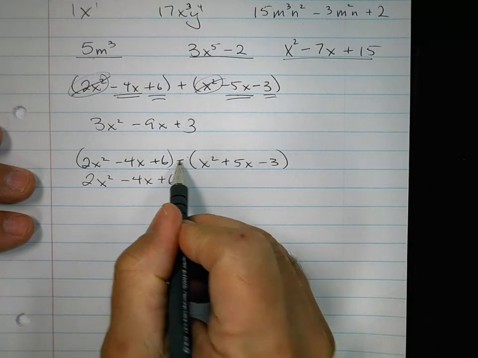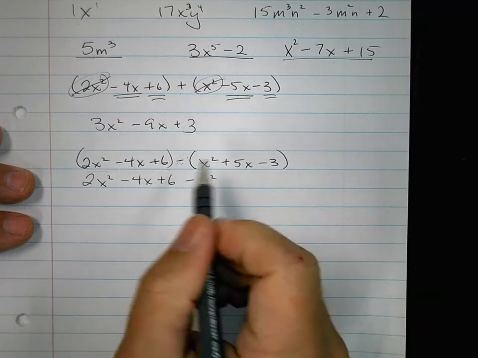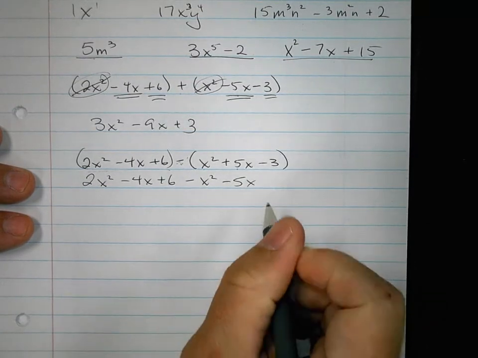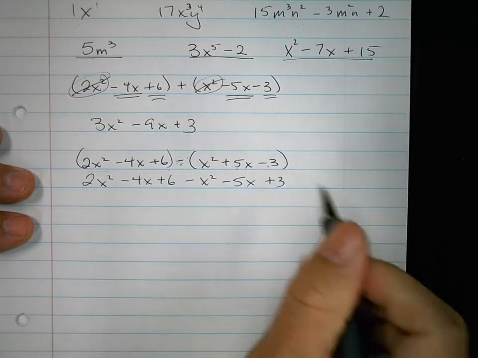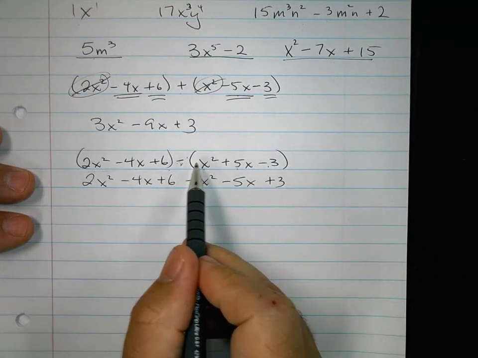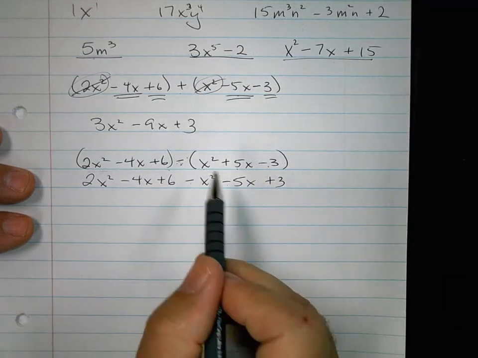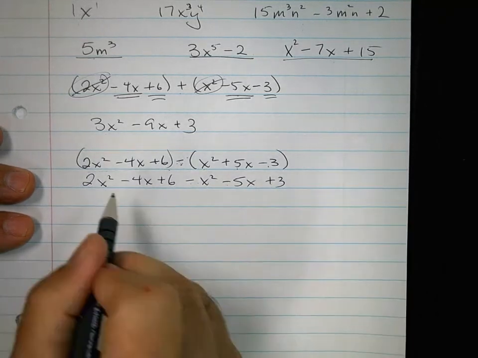Or you could say negative 1 times x squared is negative x squared. Negative 1 times 5x is negative 5x. And negative 1 times negative 3 is positive 3. You can subtract each term or think of adding the opposite of each of those terms. And now we'll just combine like terms.